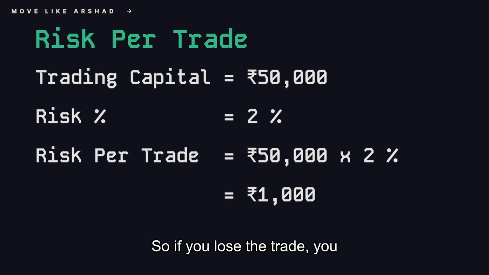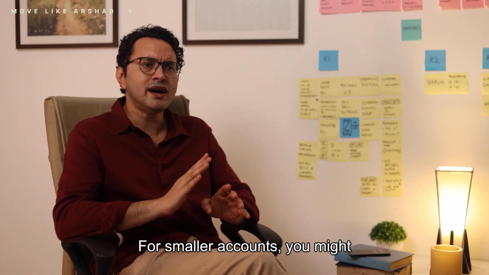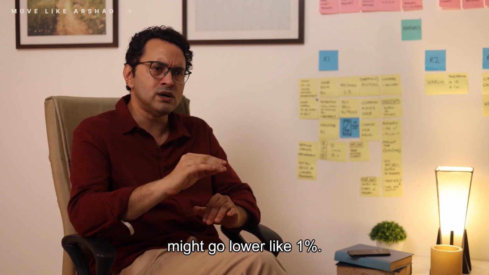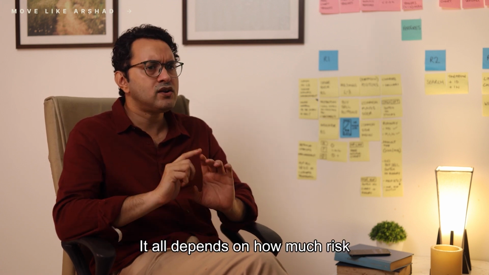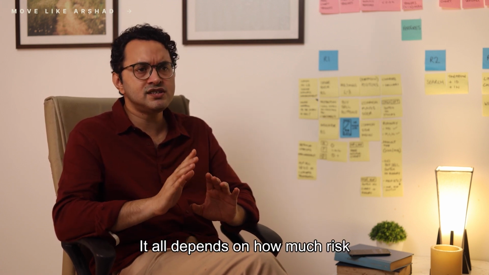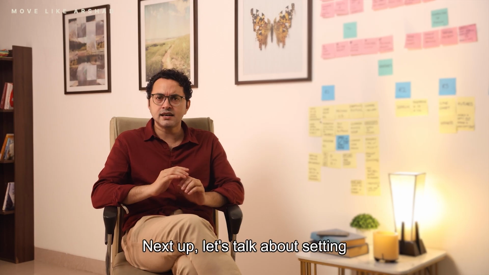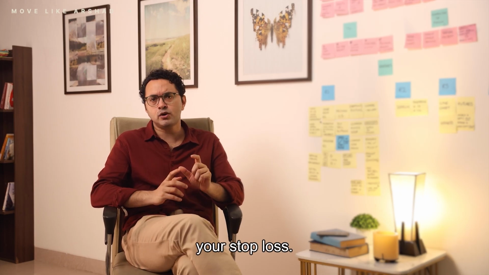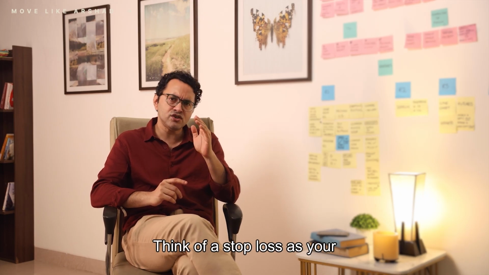So if you lose the trade, you would lose only 1,000 rupees. It's that simple. For smaller accounts, you might risk up to 5%, and for larger accounts, you might go lower, like 1%. It all depends on how much risk you're comfortable with. Next up, let's talk about setting your stop loss. Think of a stop loss as your safety net.